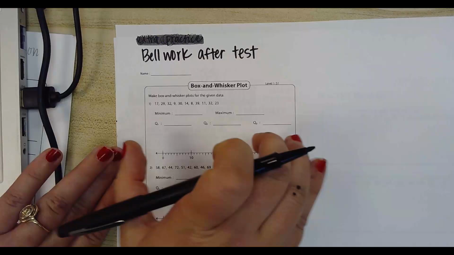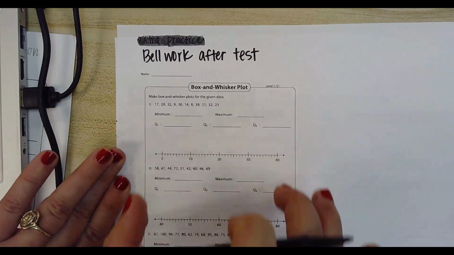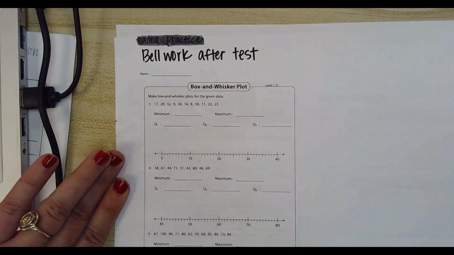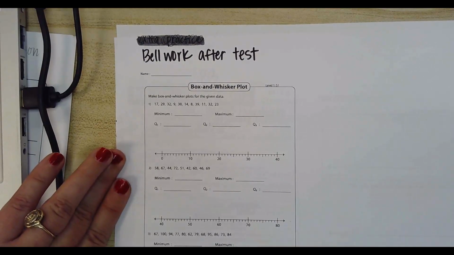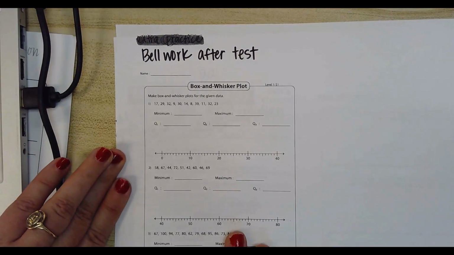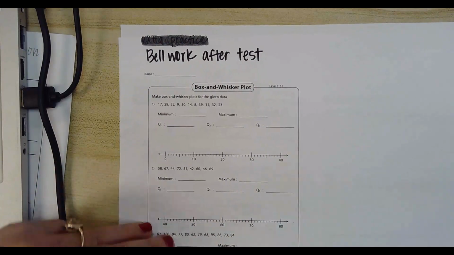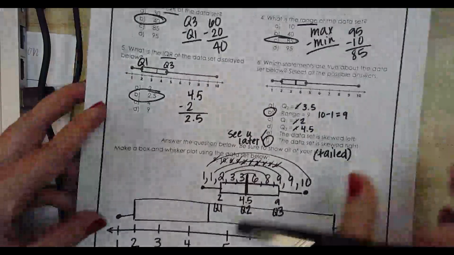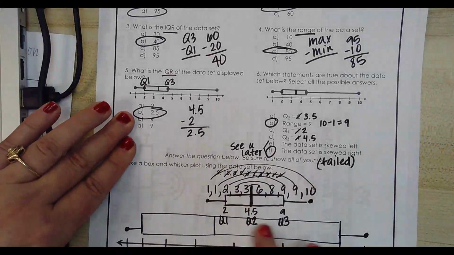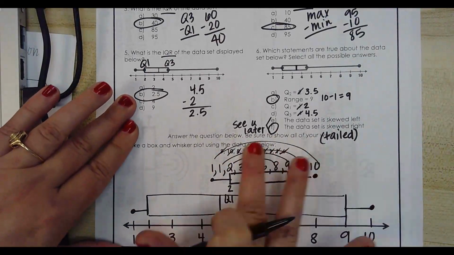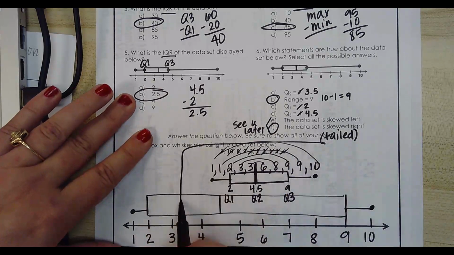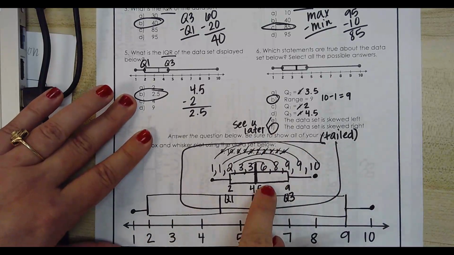We are going to put this on the number line together. But what I want you to do is identify Q1, Q2, Q3, and your minimum and maximum. And how I want you to do that is just doing what we did up top, right here. You see all this right here? That's how I want you to do it.